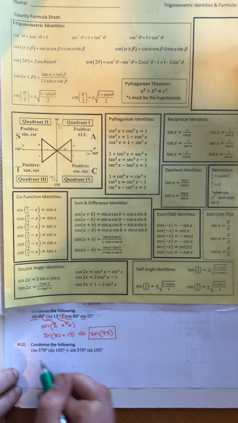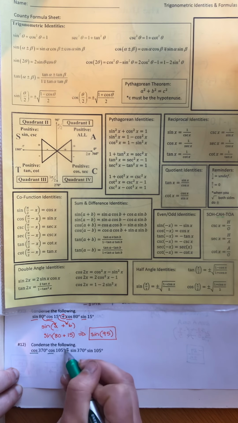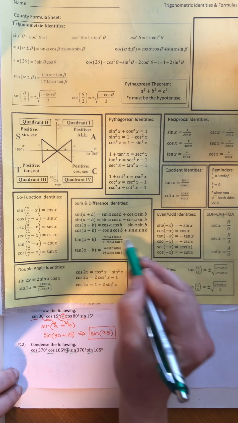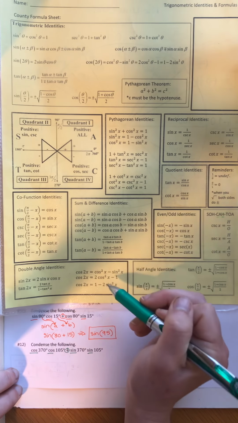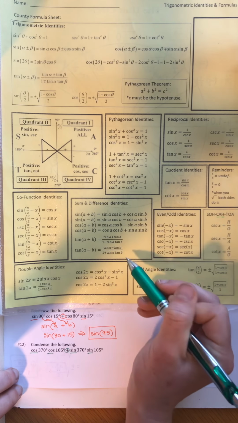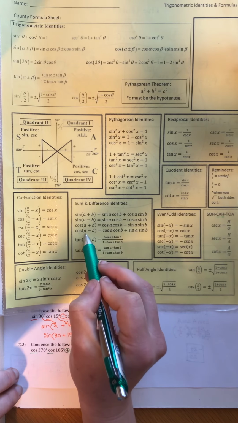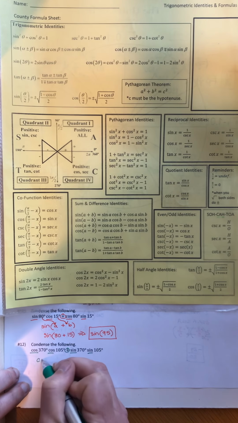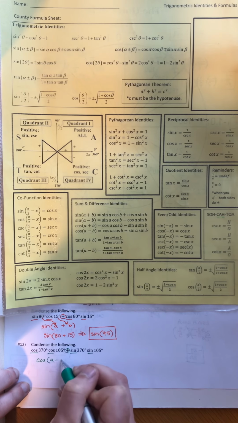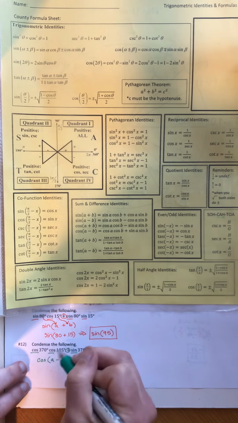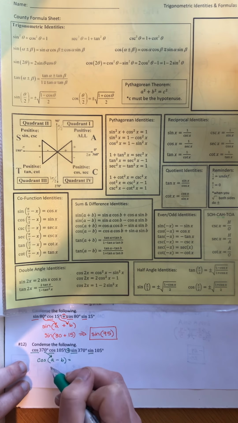The last condensing problem goes cosine cosine plus sine sine. So look on here in this box. Which one goes cosine cosine plus sine sine? Well, it's this fourth one, the cosine A minus B. A is the first number, so that's 370.